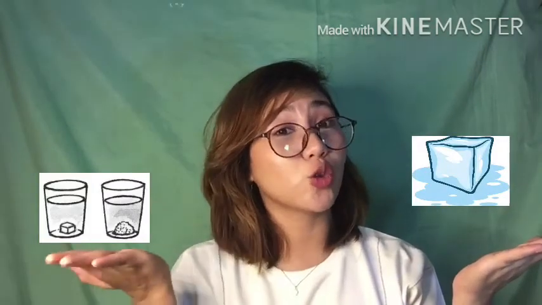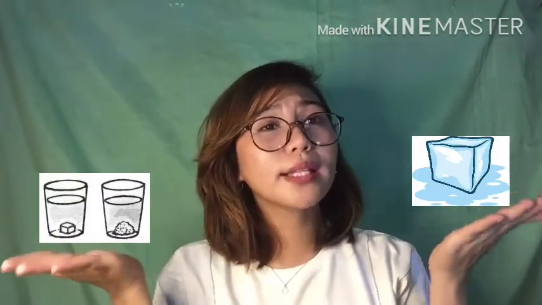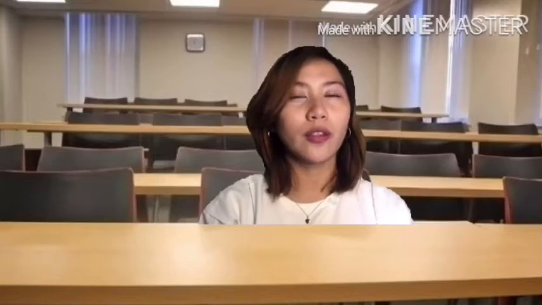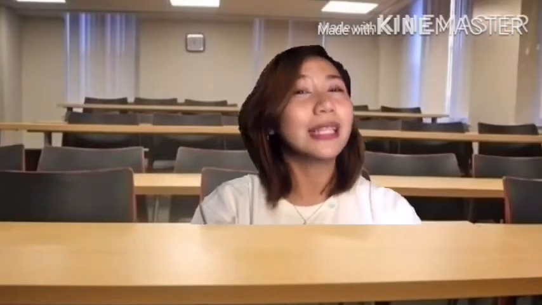Definitely. So class, I have here a melting ice and a dissolved sugar in water. What changes are taking place in these two examples? Physical change is taking place in those examples. How can you say that these two examples undergo physical change? The two examples undergo physical change because they remain the same and there is no new product that is being formed.